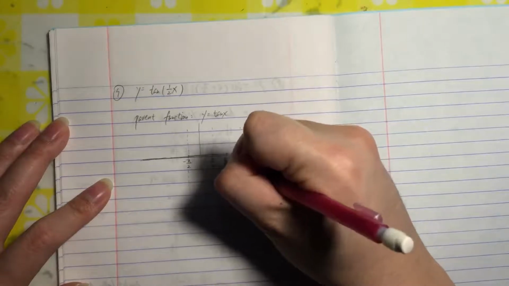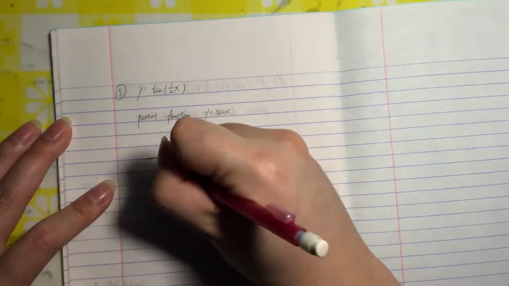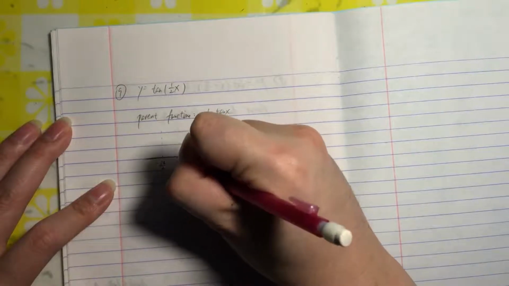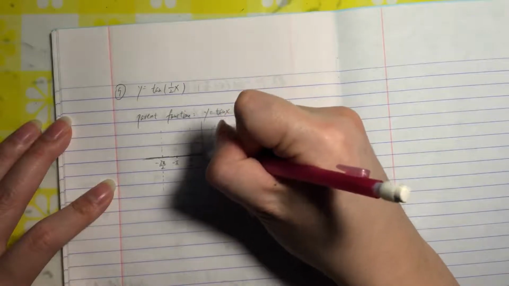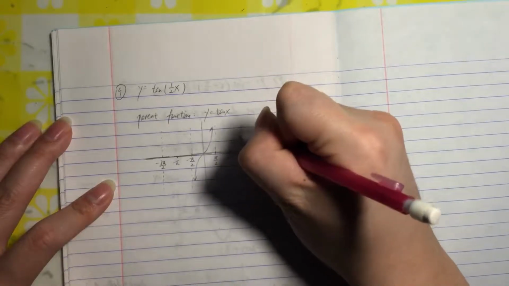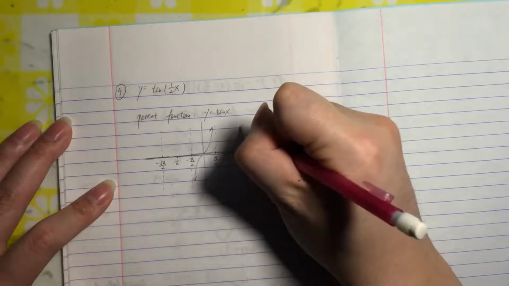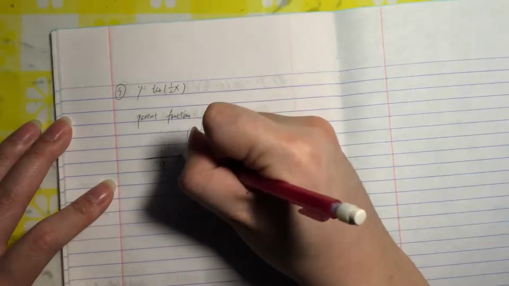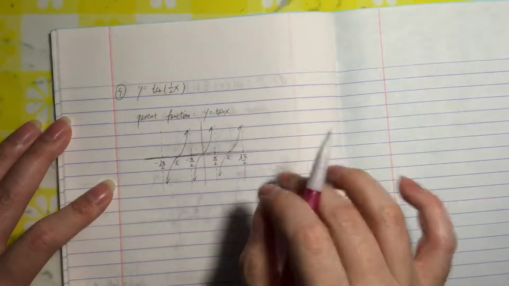Intersection here is pi. On the other side, another period here is negative 3 pi/2. Intersection in the middle is negative pi. The graph of tangent looks like this. There are infinitely many such pieces. That's the graph of tangent x.